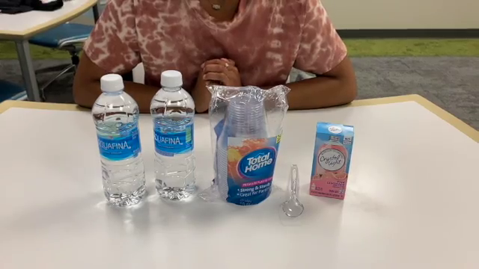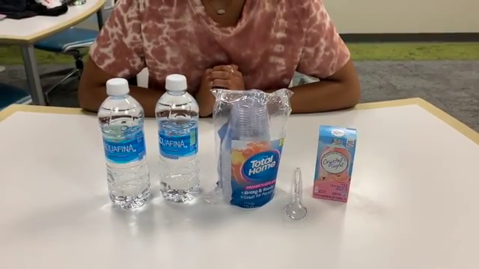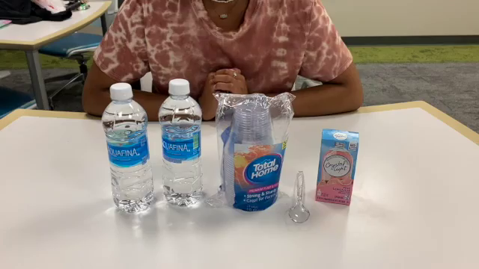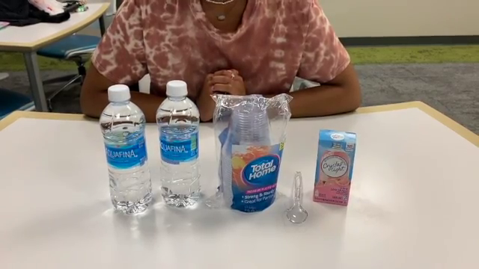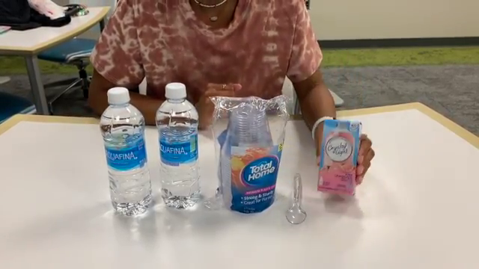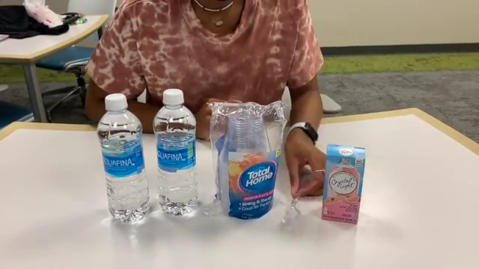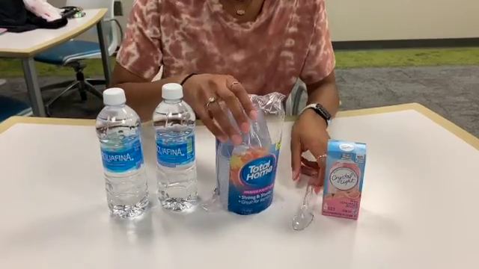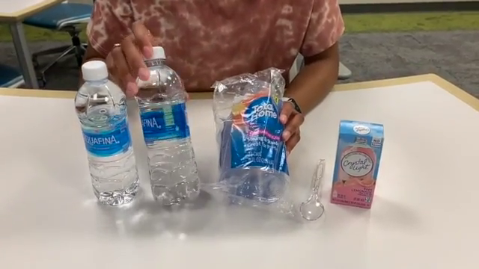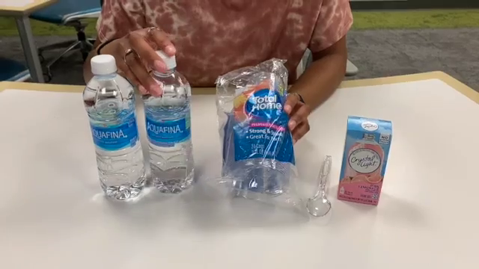So today we're going to be doing an experiment about solubility, and to make it a little bit more fun and interesting, we're going to be making pink lemonade with Crystal Light drink mix. So for the materials, you're going to need Crystal Light drink mix. I just got a 10-pack. You're going to need a spoon and some clear cups and water, and I'm using Aquafina bottled water at room temperature.